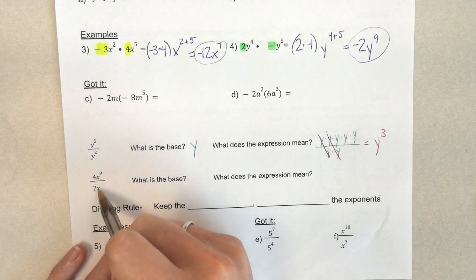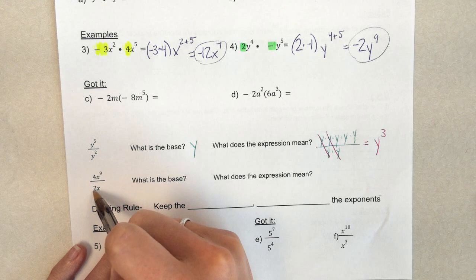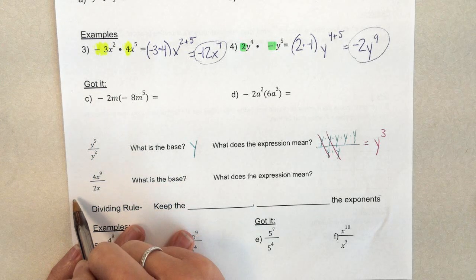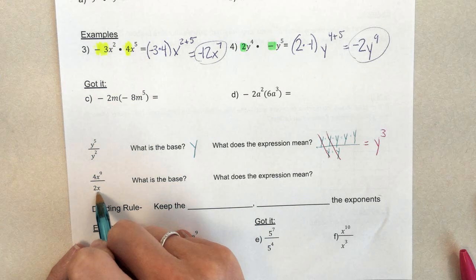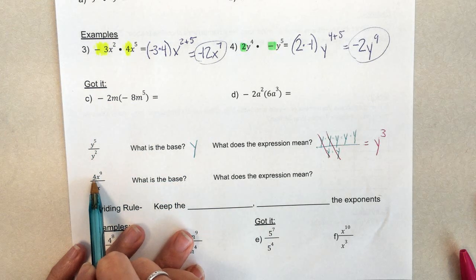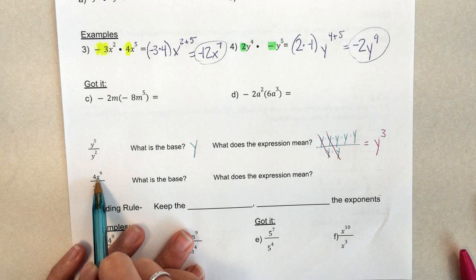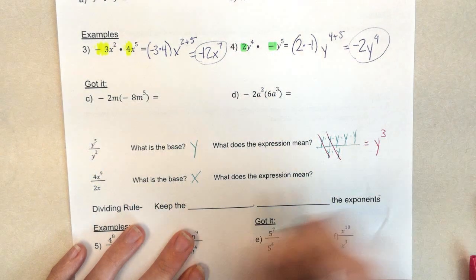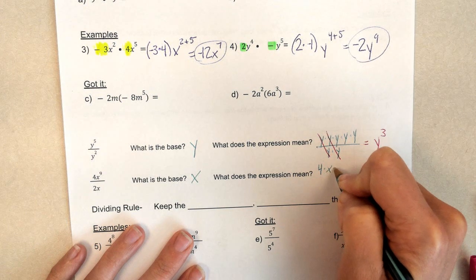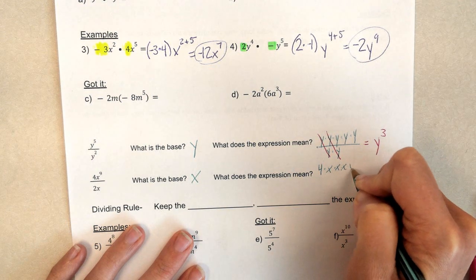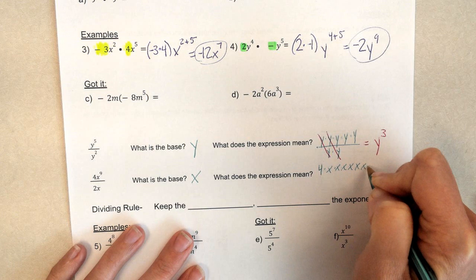The next one's very similar, except now again we have coefficients, those numbers in front of that variable. So the base is just the x because that's the part that's repeating. The 4 is not repeating each time, just the x's. So really on the top that's saying 4 times x, 9 times.